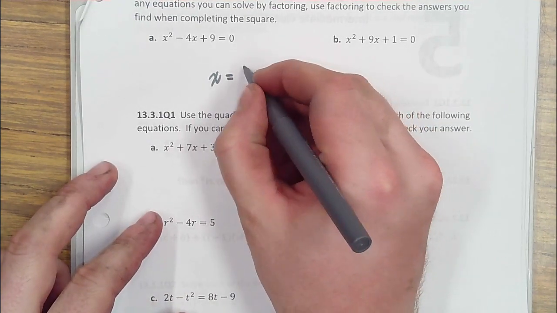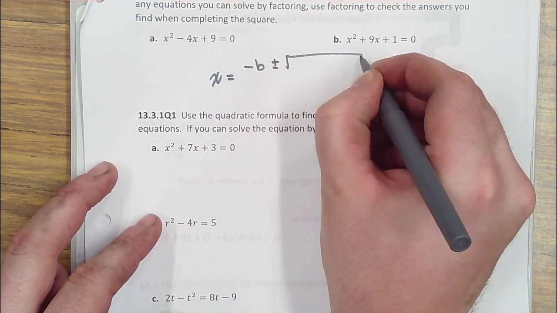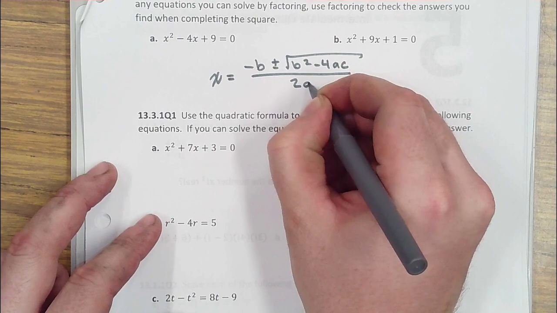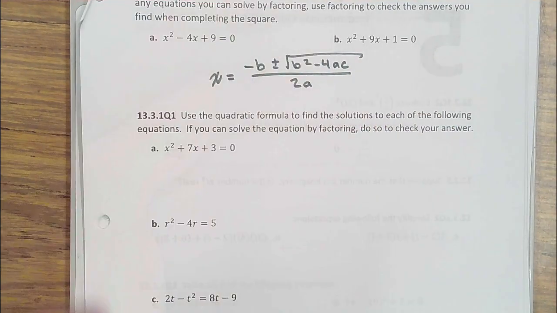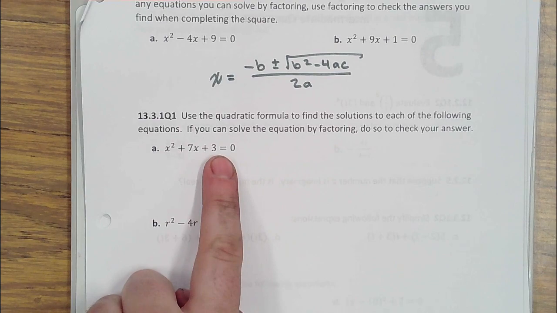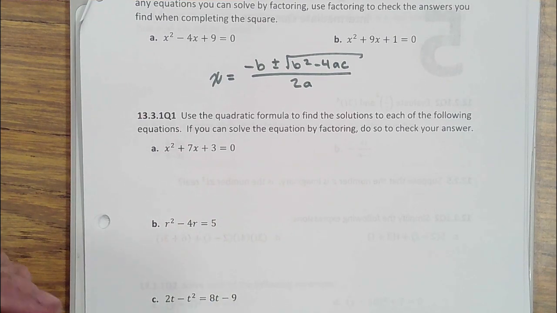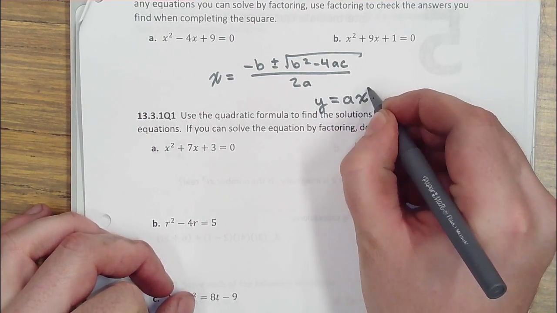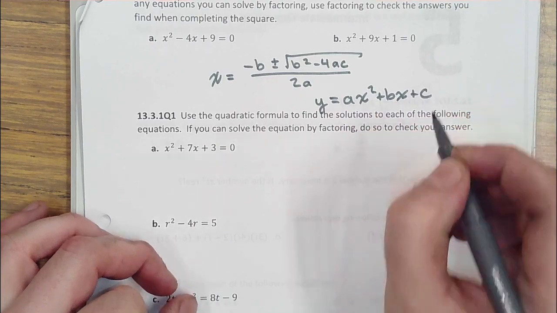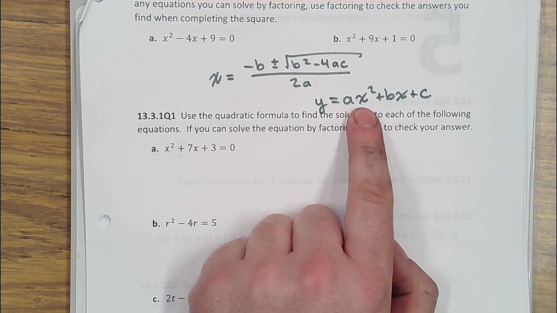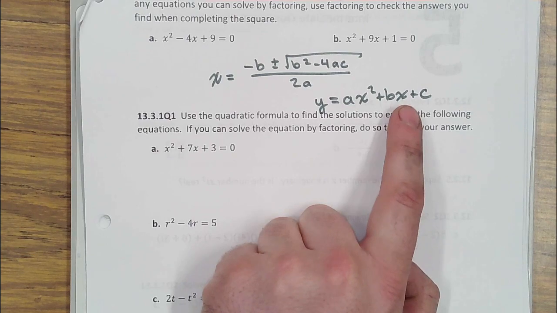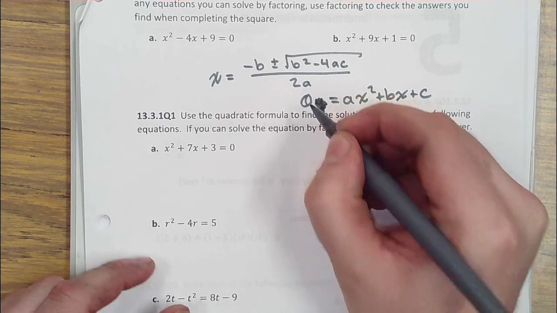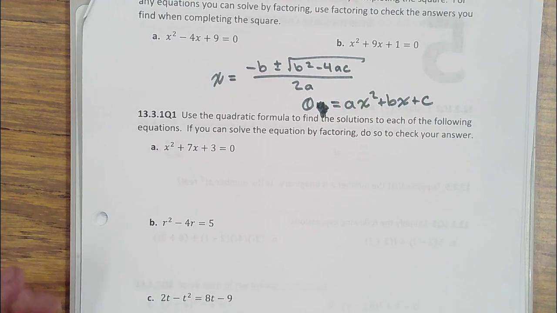So x is going to be negative b plus or minus the square root of b squared minus 4ac all over 2a. And a, b, and c come from the standard form of our quadratic. So it's not the completed the square form, it's the standard form. And for instance, it'll look like this. Y equals ax squared plus bx plus c. So a is our coefficient of our quadratic term, b is our coefficient of our linear term, and c is our constant. And as I said before, it's telling us when we're going to get our zeros, right? When the function will equal 0.